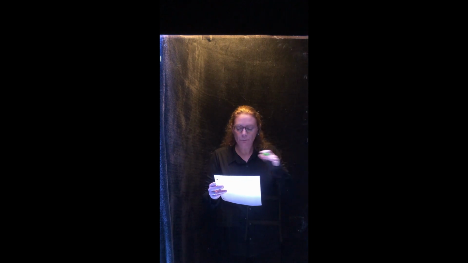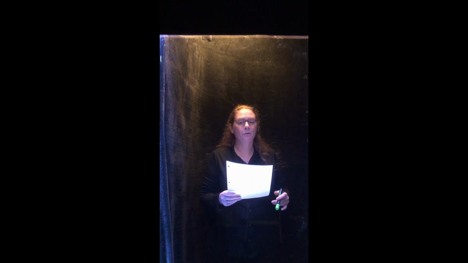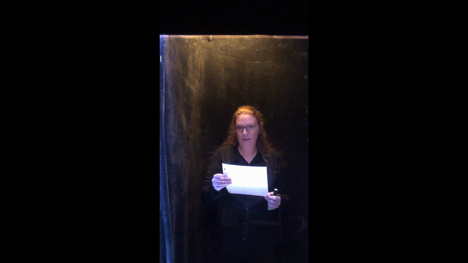A 1.8 kilogram block slides on a rough horizontal surface. The block hits a spring with a speed of 2 meters per second and compresses it a distance of 11 centimeters before coming to rest. If the coefficient of kinetic friction between the block and the surface is 0.56, what is the spring constant of the spring? Sounds complex. Draw a picture.